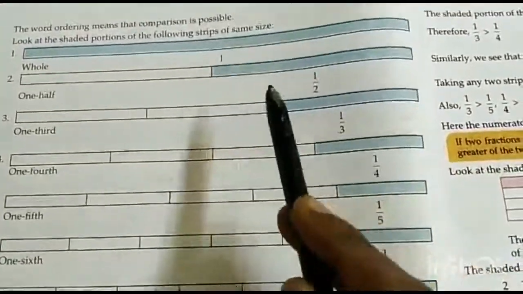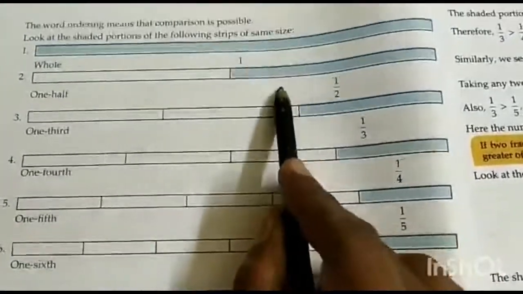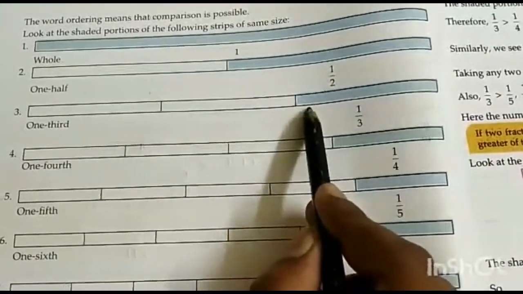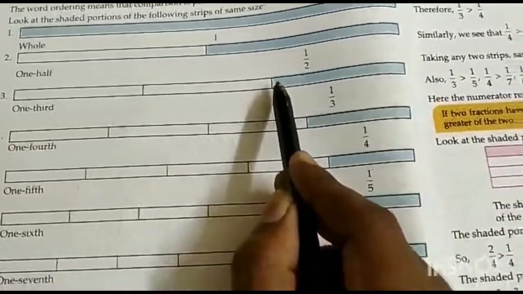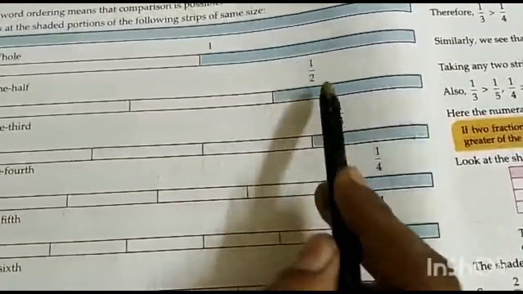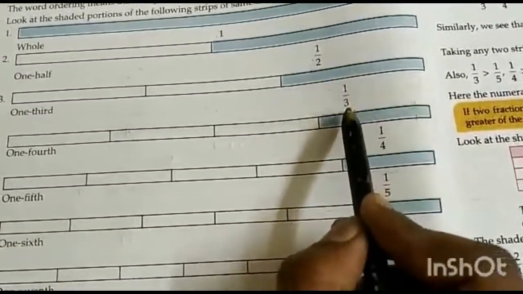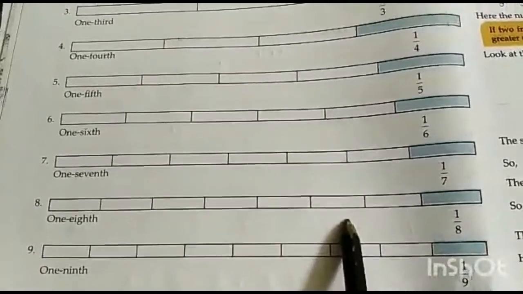Now, next one. In the second portion you have to see, here only half is shaded. But here there are 3 parts, and one of the 3 parts is shaded. So in these two, which is the big one? 1 by 2 or 1 by 3? 1 by 2. 1 by 2 is greater than 1 by 3. If you observe the fourth one, 1 by 3 is greater than 1 by 4. 1 by 5 is greater than 1 by 6. 1 by 7 is greater than 1 by 8.